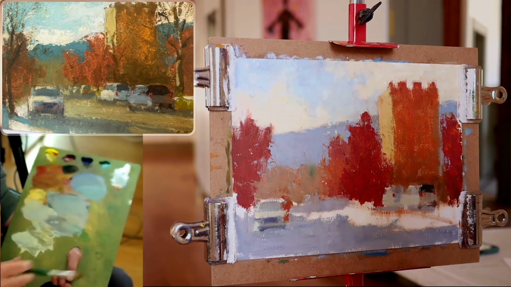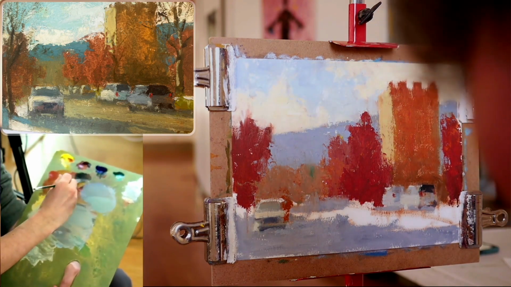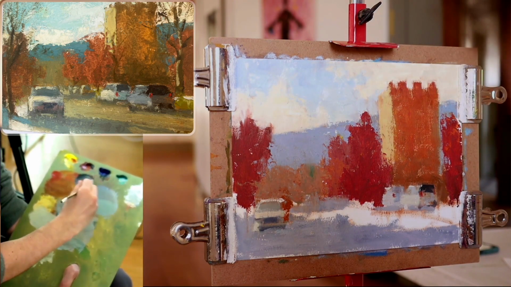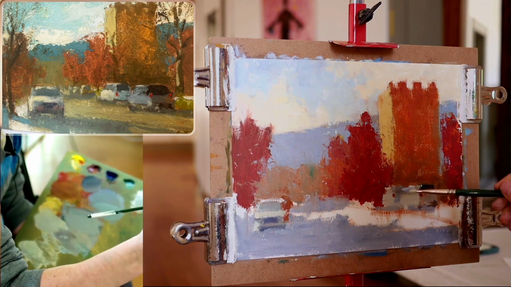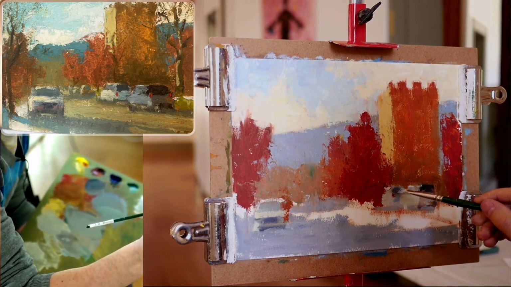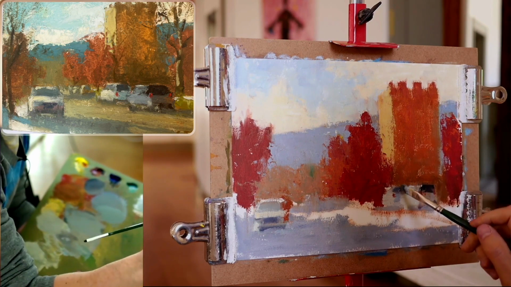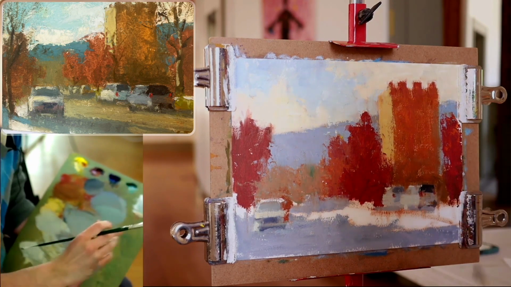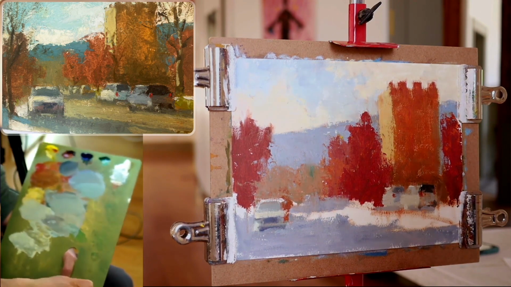And I think that the back windshield needs to be darker. I mean, that makes it look better. Yeah, it's not too important.